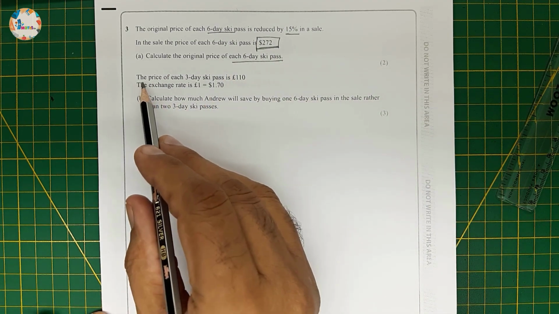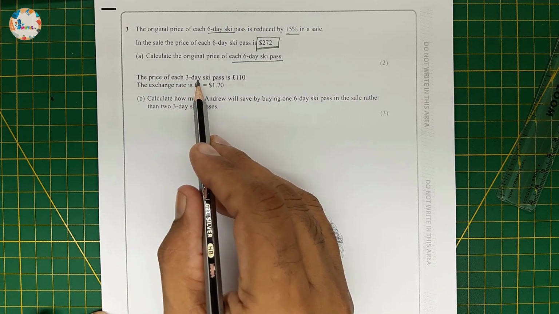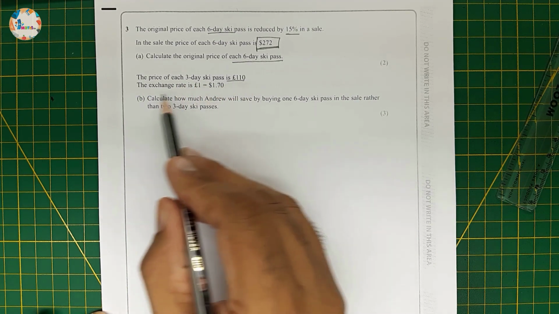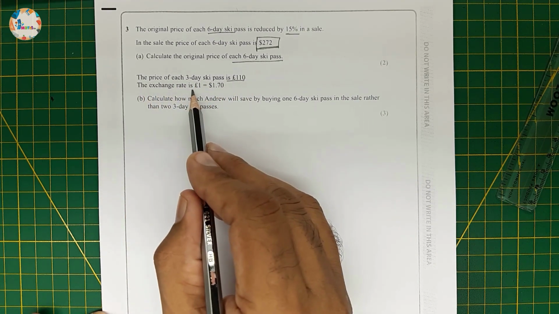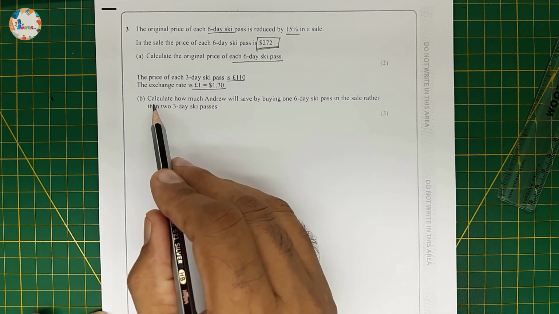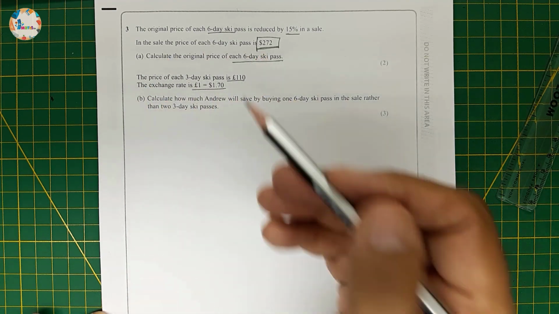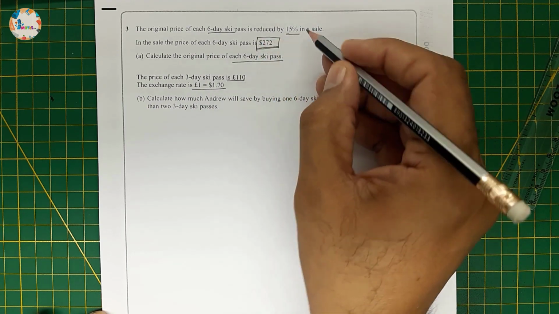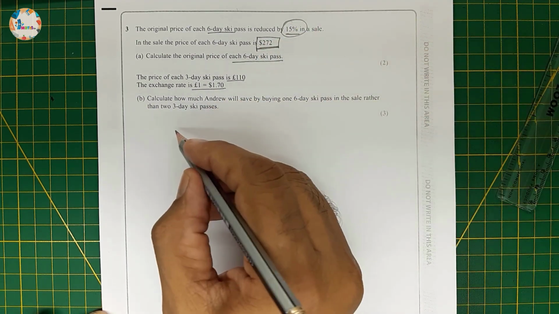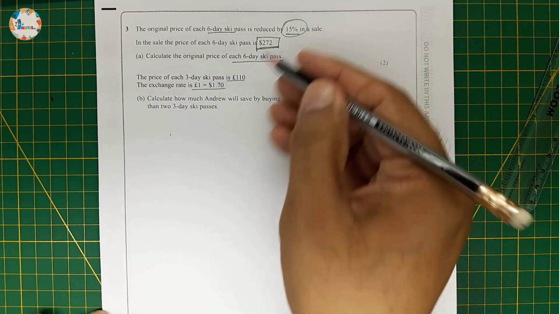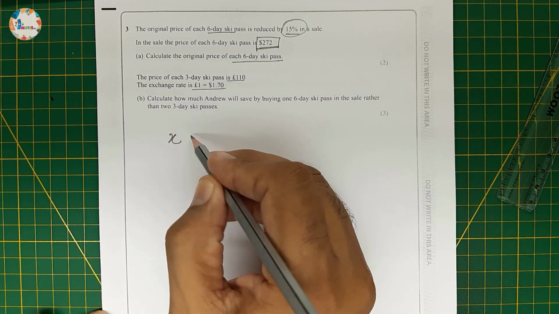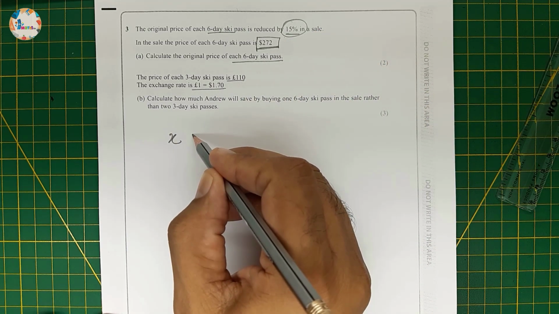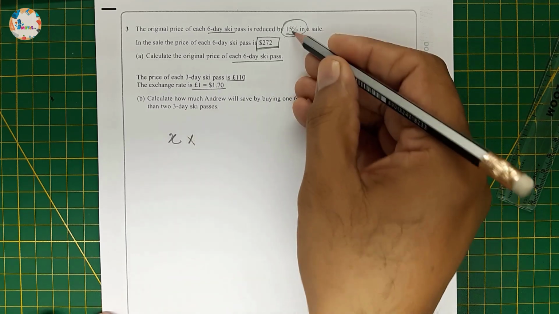Now the price of each 3-day ski pass is this much. The exchange rate is this one, and this is basically B part. First we will tackle A part. So this is the discounted price after 15%. So x, this is reverse percentage. So x is the amount, the original price, which we don't know, and the discount is 15.